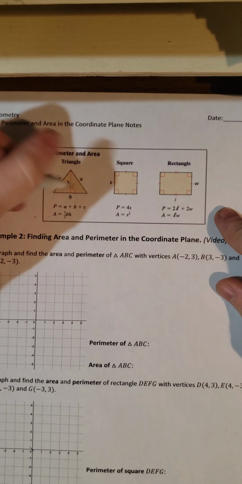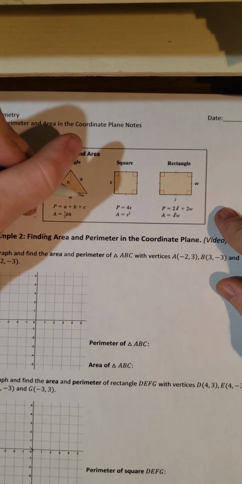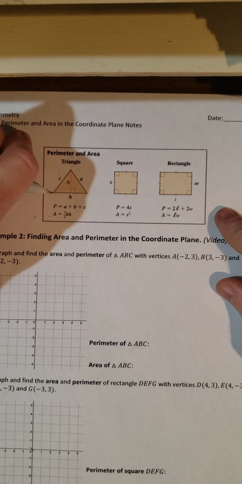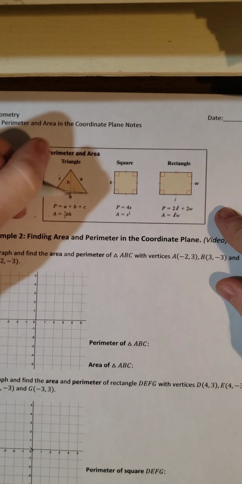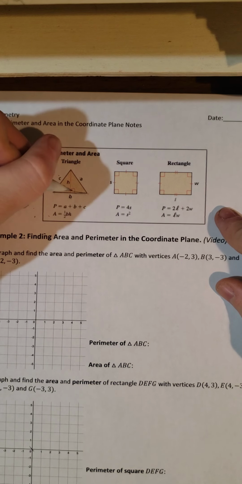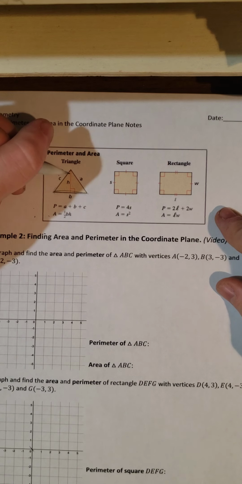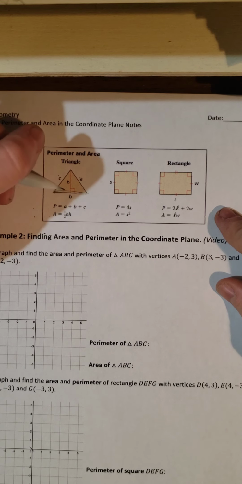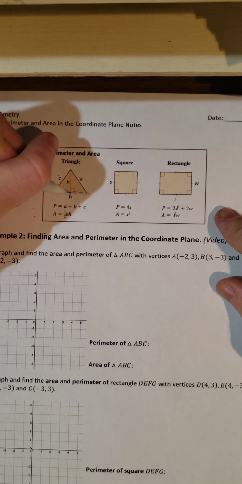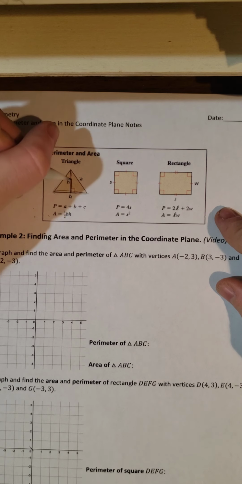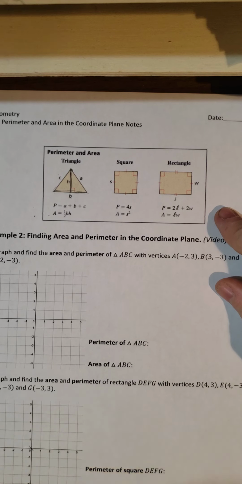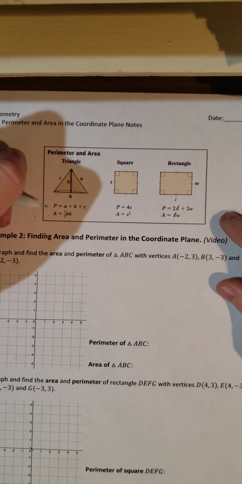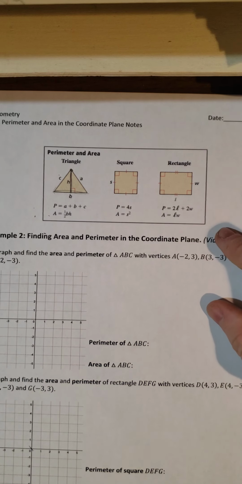For the area, you need to take the base, so that would be this side, but you can pick any side, but pick one side as the base, and then you need the height. Now the height is the distance from the base, so whichever side you choose, to the opposite point. So it's this length in here. The distance from the base that you choose to this opposite point. And you take half of that in order to find the area of the triangle.